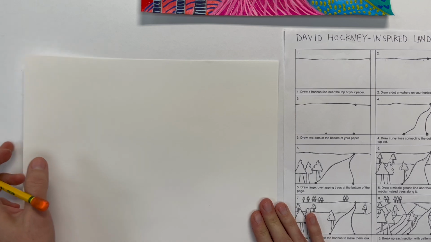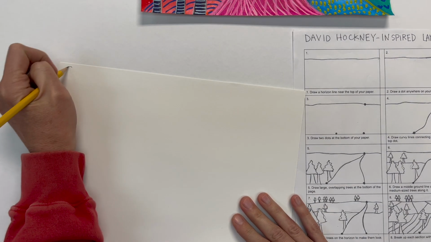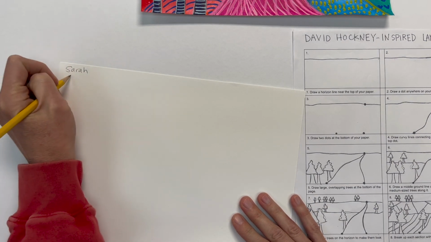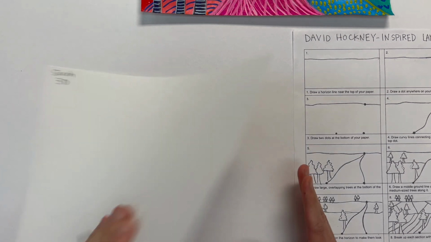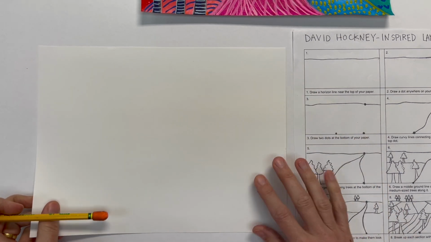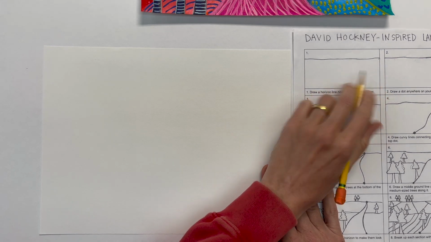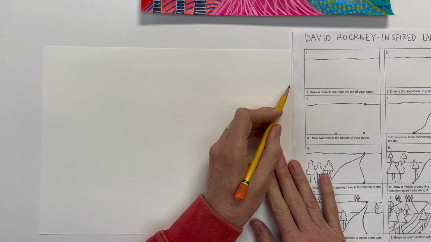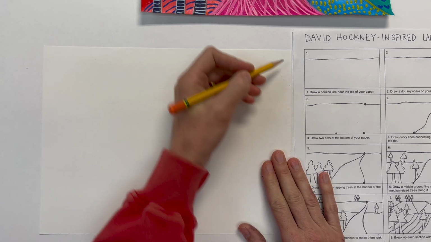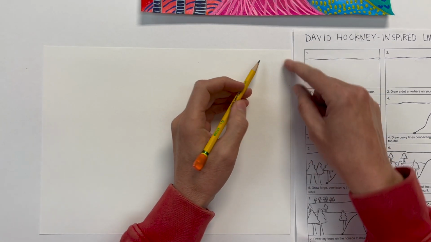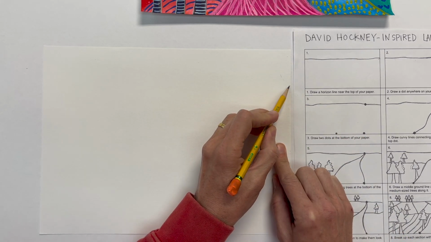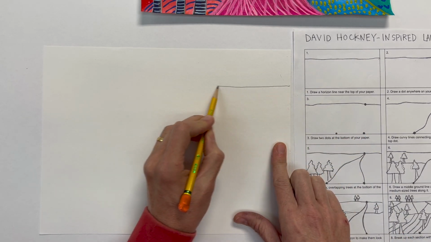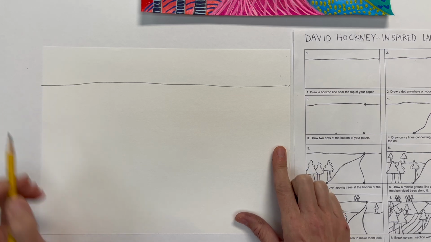So I have my paper. I make sure that I have my name and my class code on the back, right? And I turn it over. Okay, and then I'm going to draw my horizon line. This does not need to be a perfectly straight line. Our Earth is not perfectly straight anywhere, basically, so don't worry about it. But it does need to be near the top of the page. Not like this high, but maybe down here a little bit. So I'm going to go ahead and draw a horizon line right there.